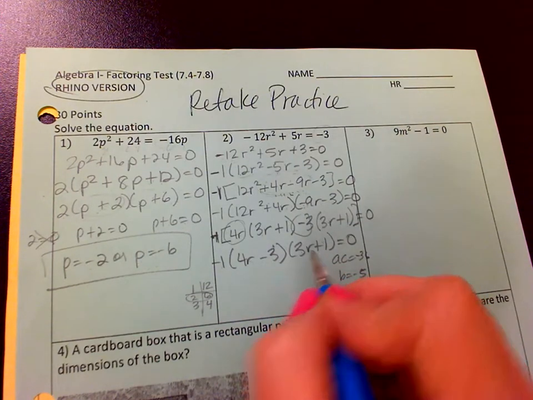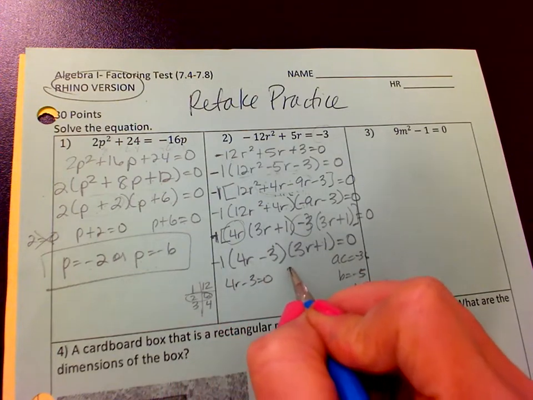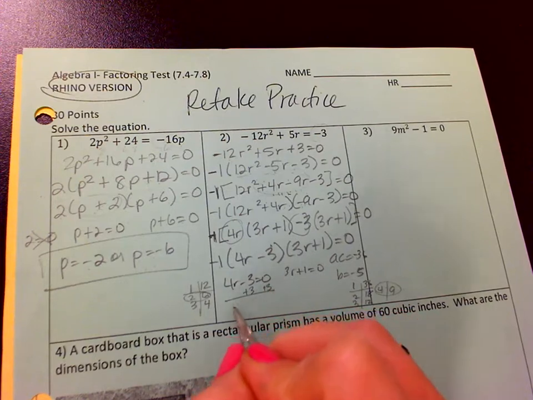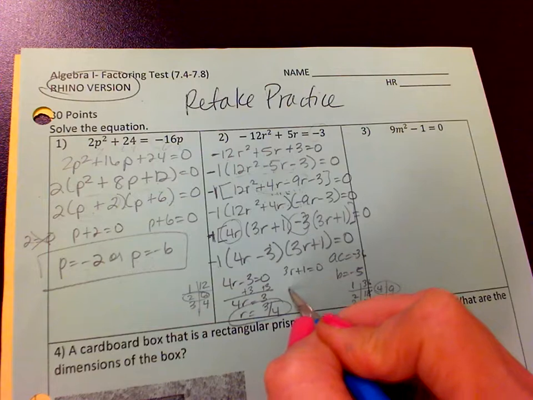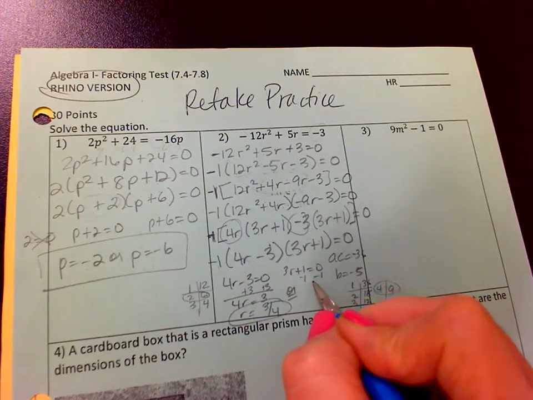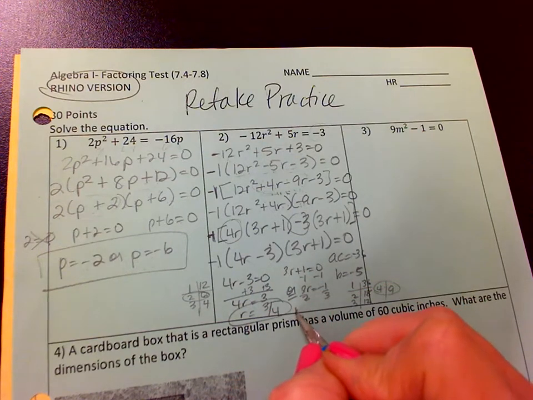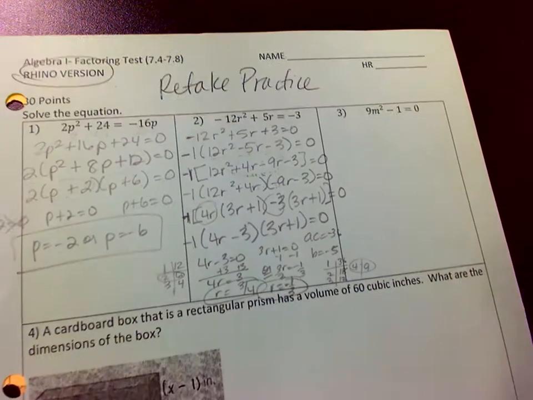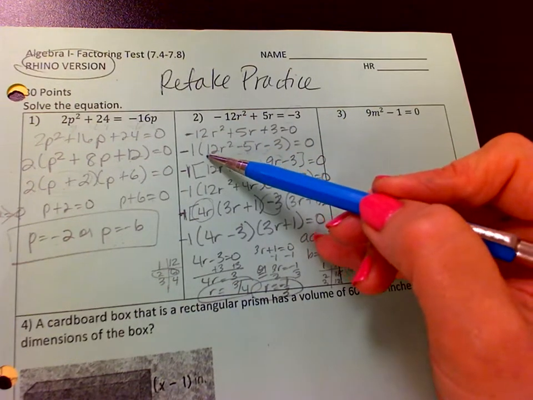We need to solve for r to make this 0. So this is where you have 4r minus 3 equals 0, or 3r plus 1 equals 0. So add 3, 4r equals 3, r equals 3/4, or that's a negative 1/3. 3r equals a negative 1. This is just solving a two-step equation, you guys. You guys are good at that. So r equals a negative 1/3. Sorry, that's a whole lot of room. Okay, so that one does take a little bit more work because our a term was not 1.